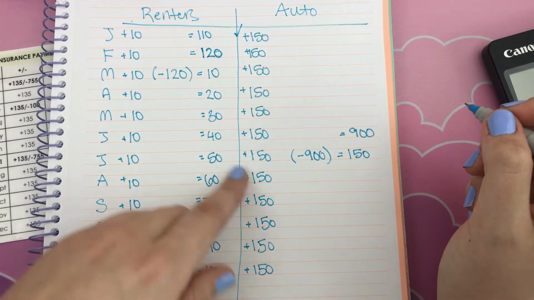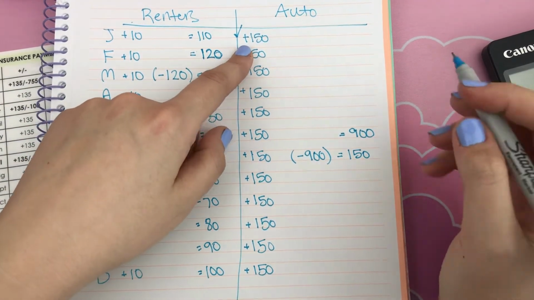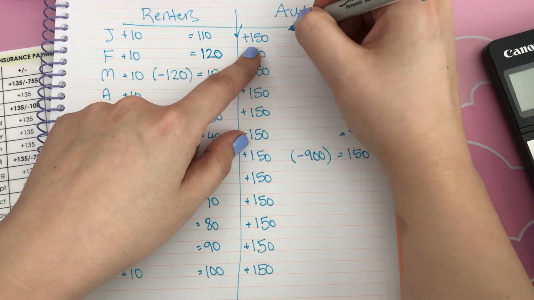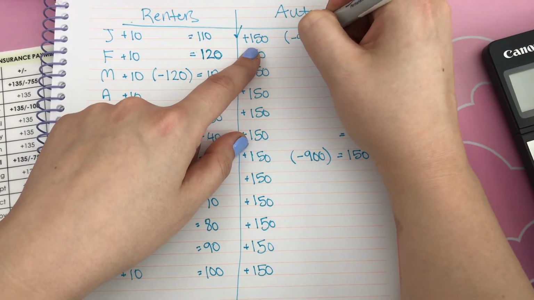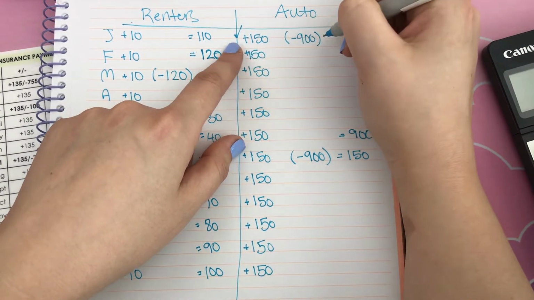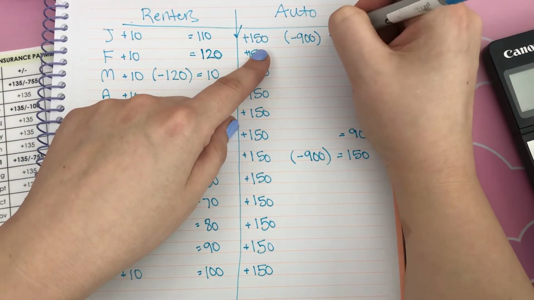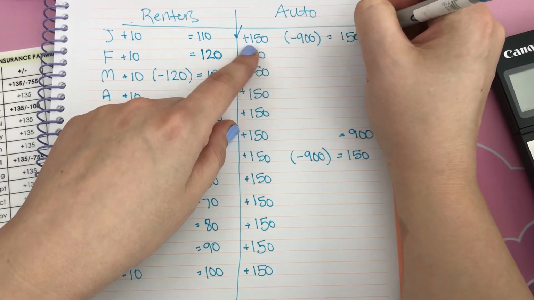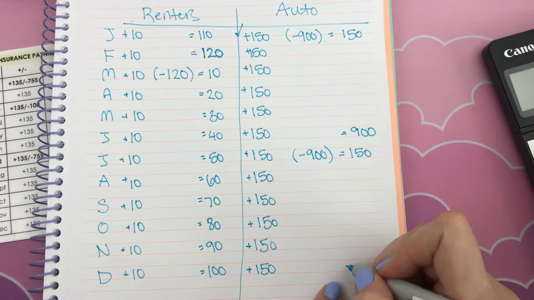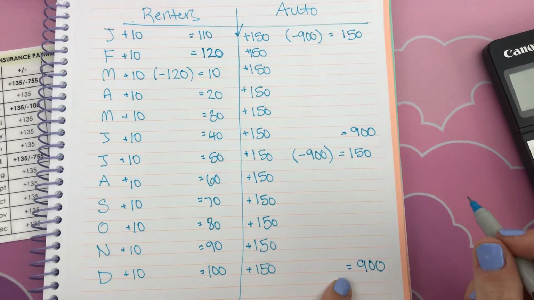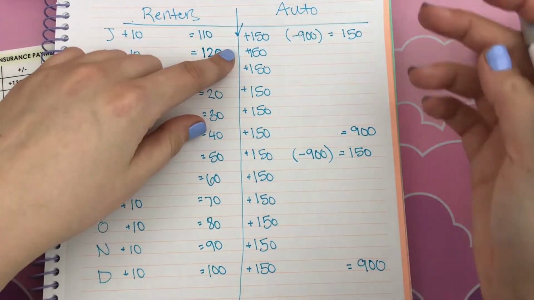And then the same goes for January. So January, I'll also be taking out $900, and this is going to be January 2023. And then that's going to be the same deal. So add 150, take out 900. So down here, this should equal 900. And then let's see if all the numbers fill in here.